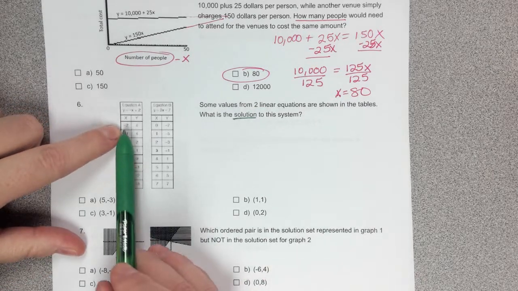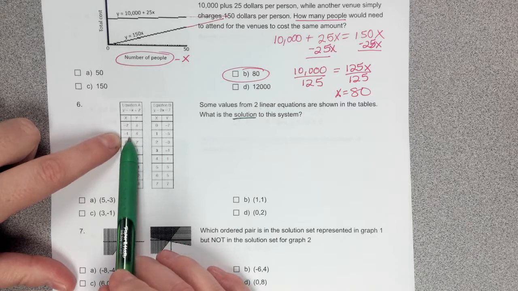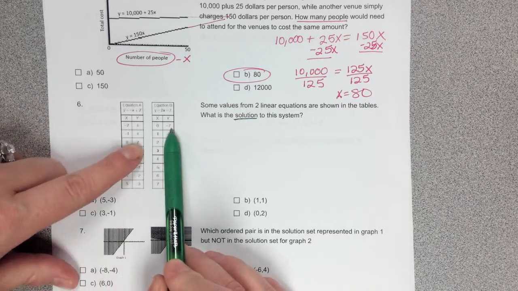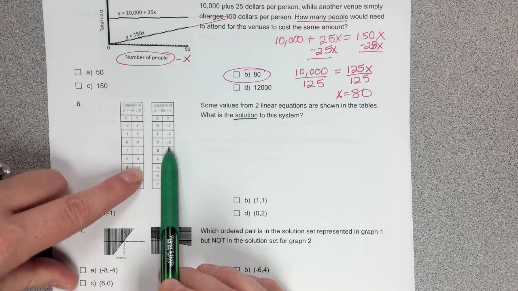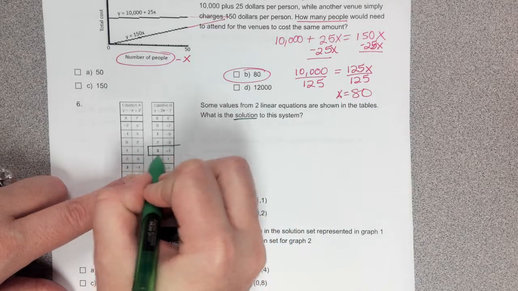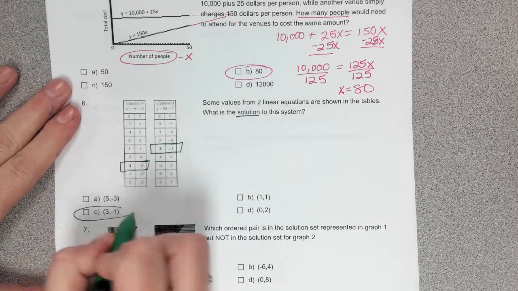So at -2 here, well, this doesn't even have -2, so that can't be right. At -1, again, this table doesn't even have -1. At 0, it's -7. So do those match? No. 1, 1, no. 2, 0. 3, -1. Hey, look, that's the same in both tables. So that has to be my solution.